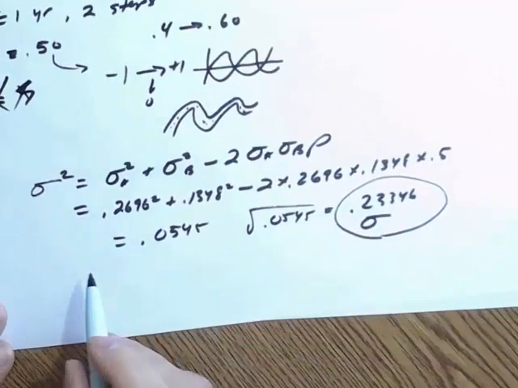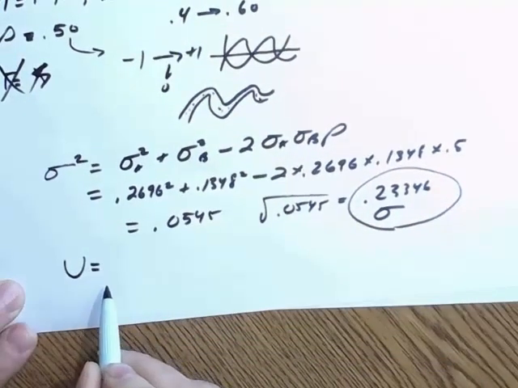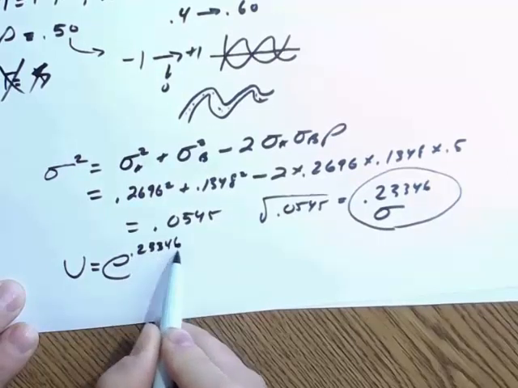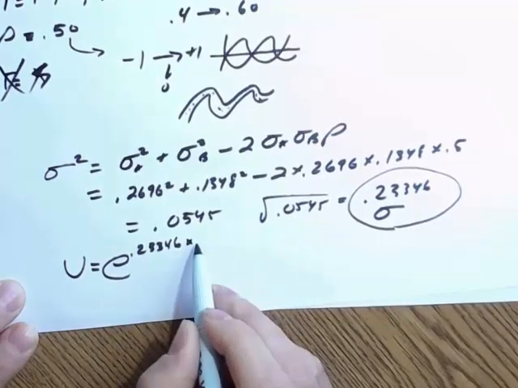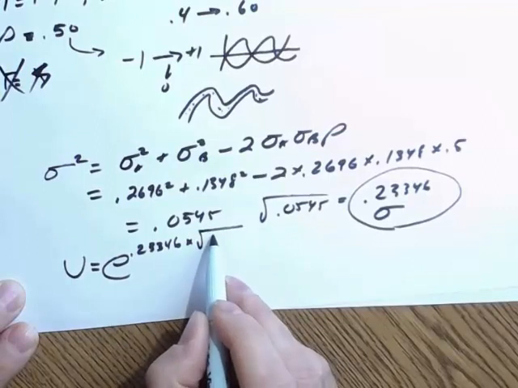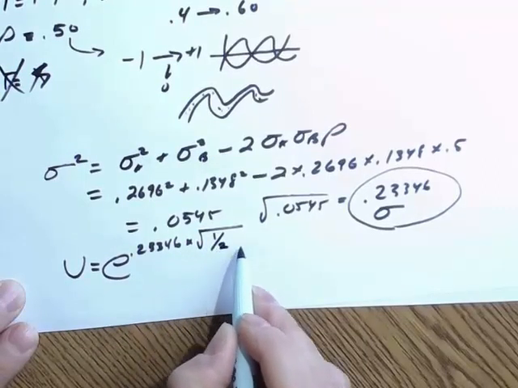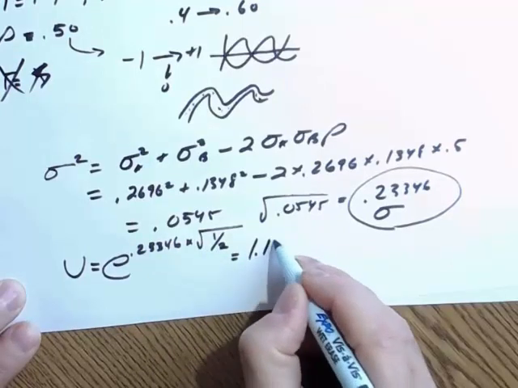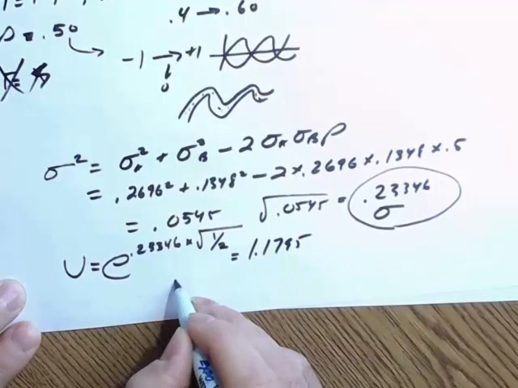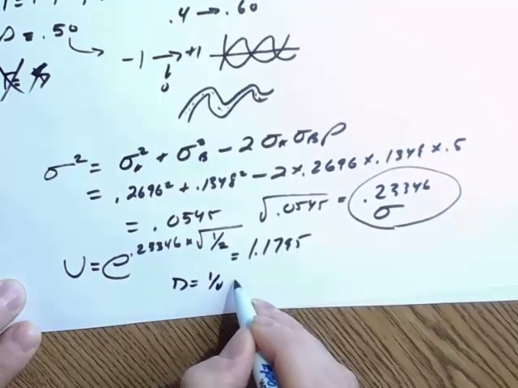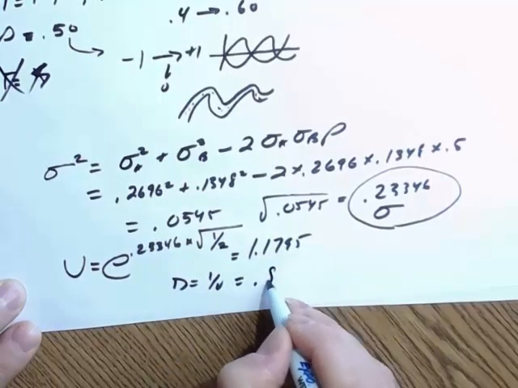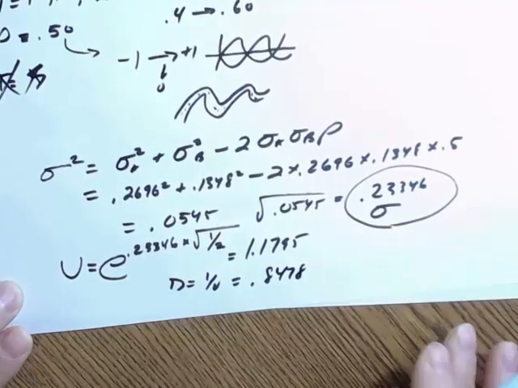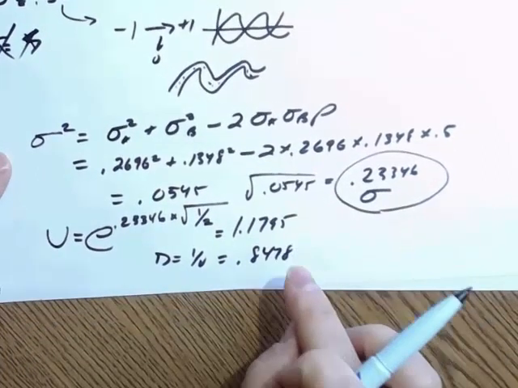So therefore, remember, we use sigma to calculate the up move and the down move. So this is e to the 0.23346 times the square root of t, which is 1 year, over n, which is 2 steps. And this translates into a u of 1.1795. And remember, d equals 1 over u, and that equals 0.8478. Okay, so we got our u, we got our d, we got our sigma.